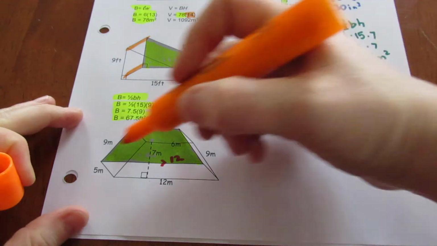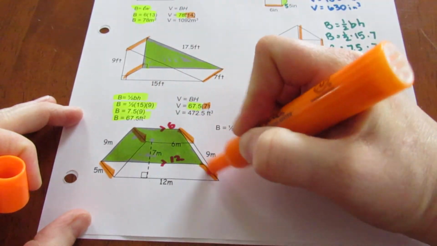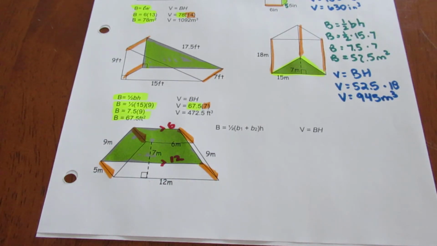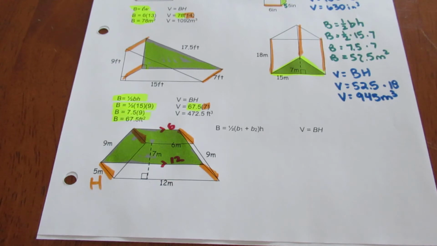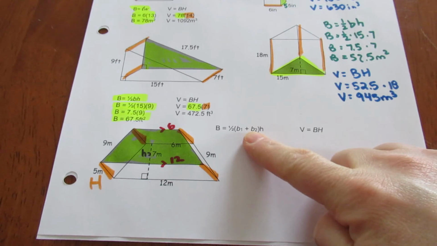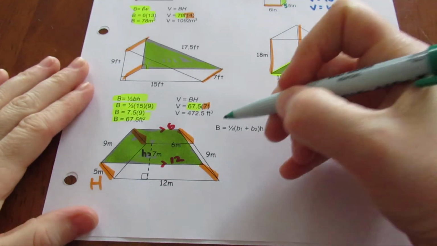The capital H height of the prism is going to be this 5, because it's going to go from the trapezoid in the front to the trapezoid in the back. So capital H here is 5, and lowercase h is the 7 meters. So when we go to plug this in, first thing we need is the area of the base. You'll notice I've added the formula here for base of a trapezoidal prism is the formula for trapezoid.